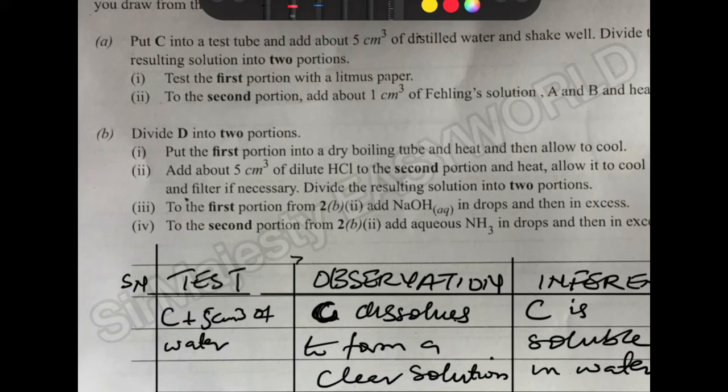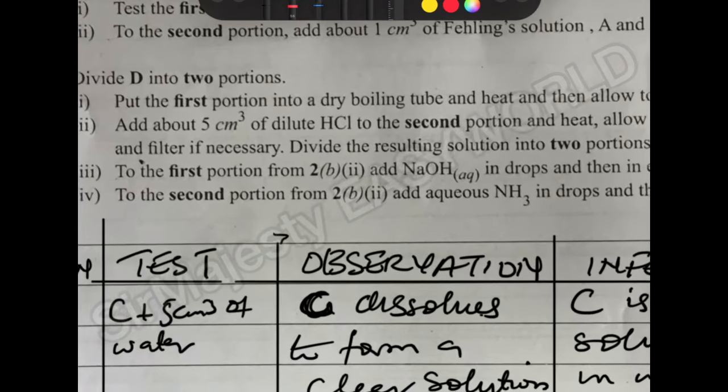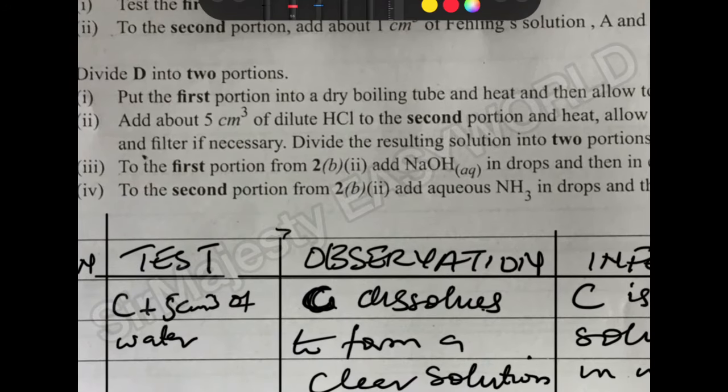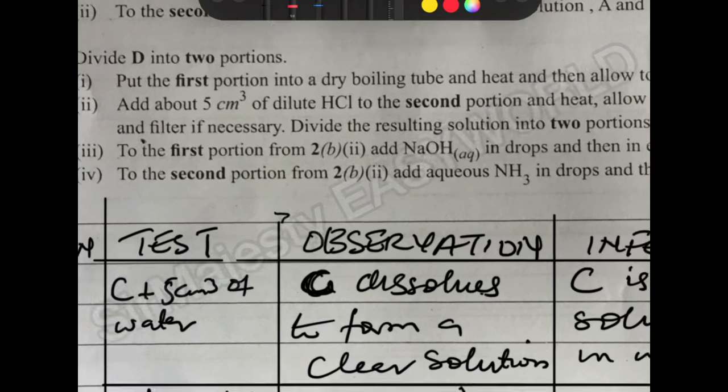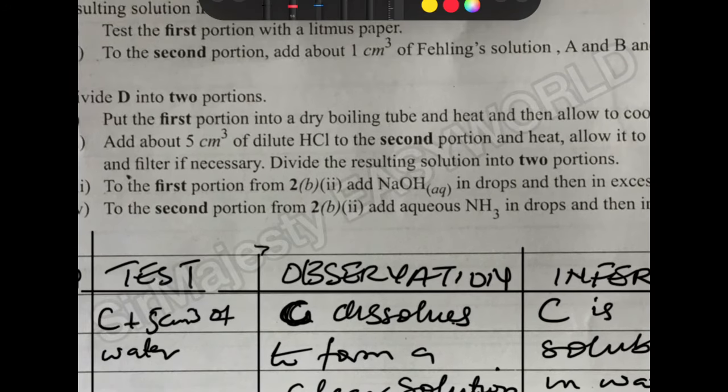So though they said filter if necessary, fine. But what if the HCl provided was too strong, so that it will dissolve the whole zinc oxide and there won't be any filtration? Because D is probably zinc oxide and C is glucose powder.